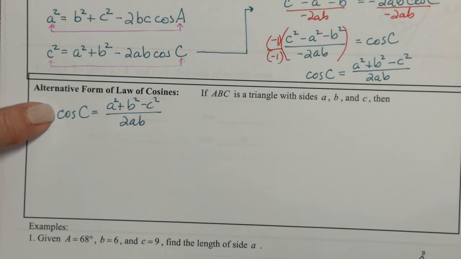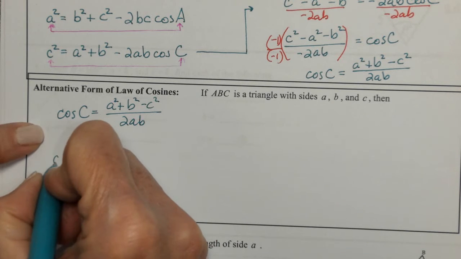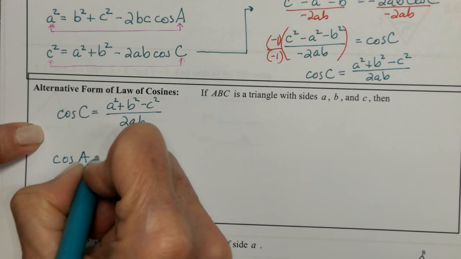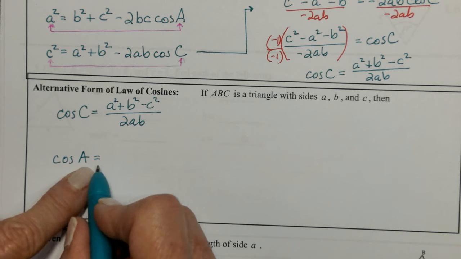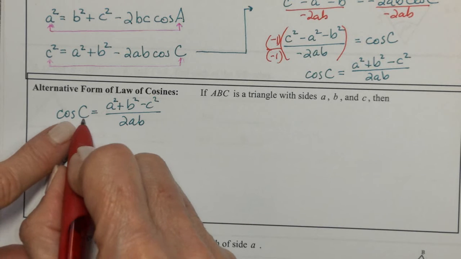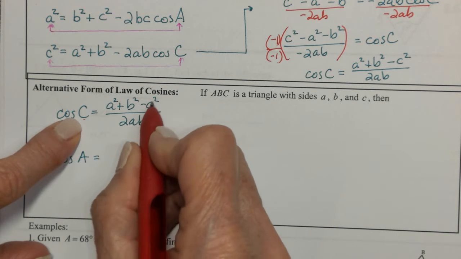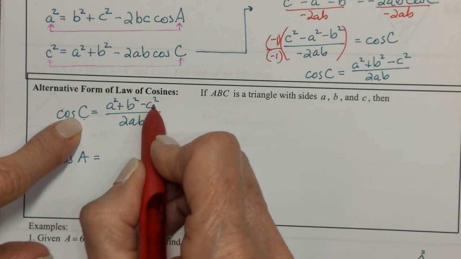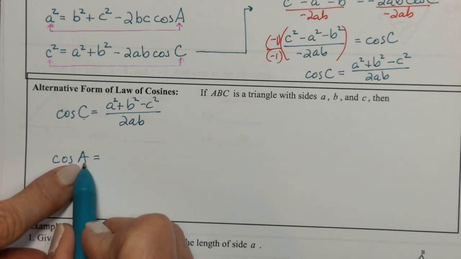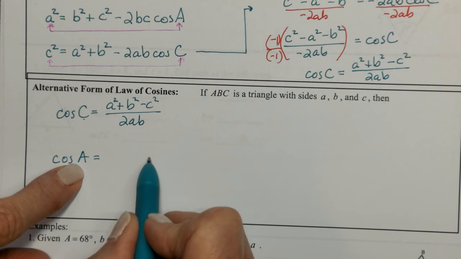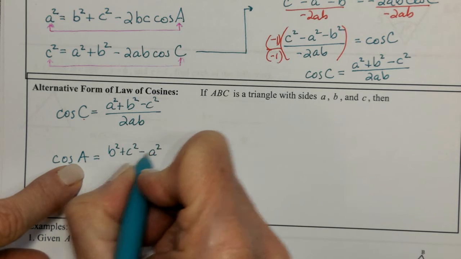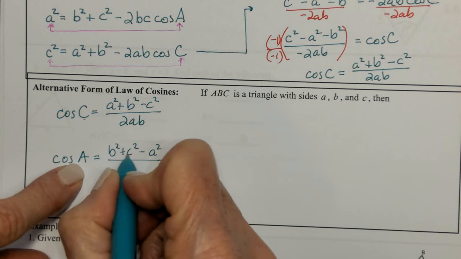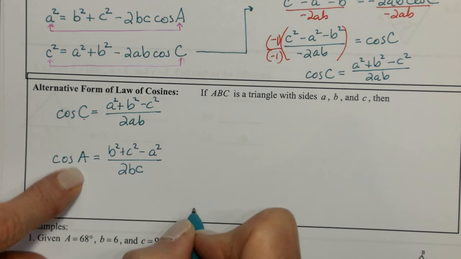So that would be if we were looking for angle C. Of course, we could write this looking for angle A or B. So if you're looking for angle A, let's notice here was angle C. Side c squared was the only one that was negative. So if I'm looking for angle A, side a squared will be the only negative thing. So we'll have b squared plus c squared minus a squared all over twice b times c.